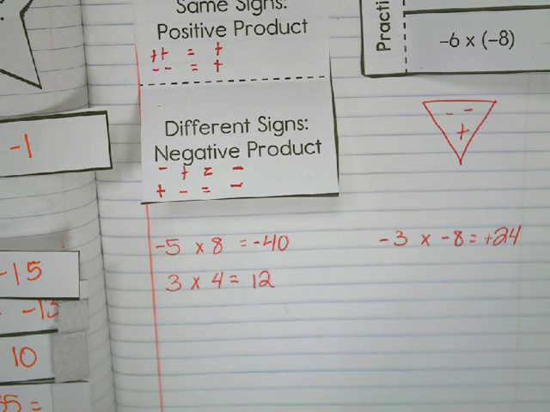I'm sorry. It'll be positive 12. Why? Because both of them are the same. Positive plus positive equals positive. But we're not adding. You said positive plus positive. We're not adding. Positive times positive equals positive, because it's the same sign. Positive product. No, you're thinking of adding. That's what we're not doing. Caleb, what did you say? Same sign. Positive product.